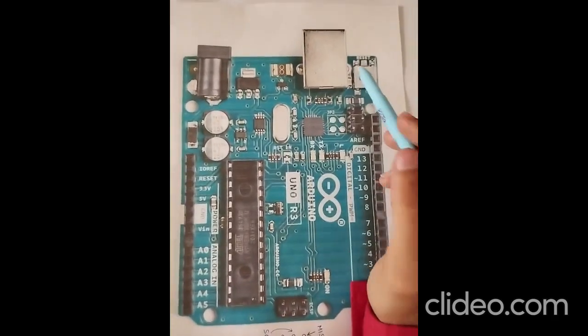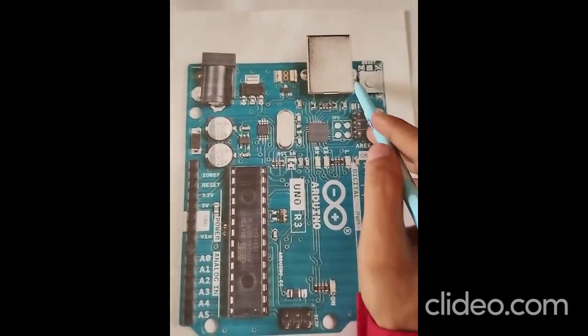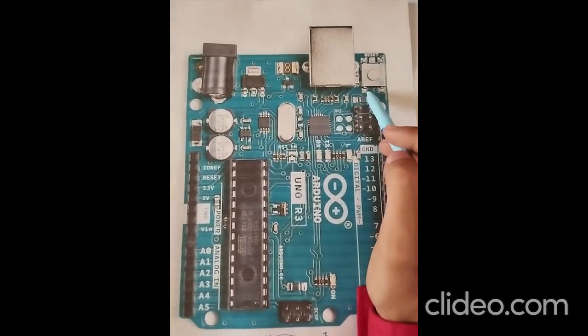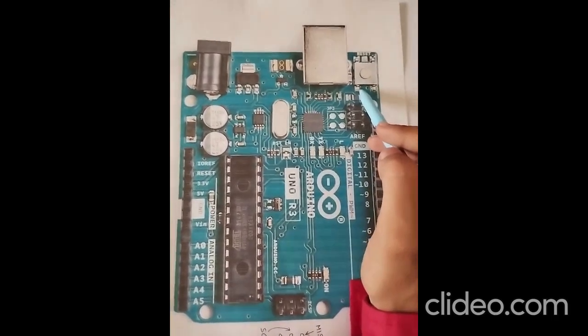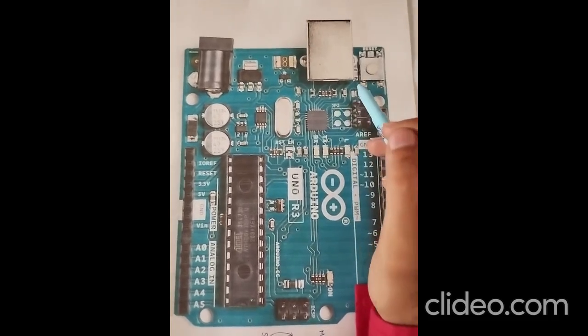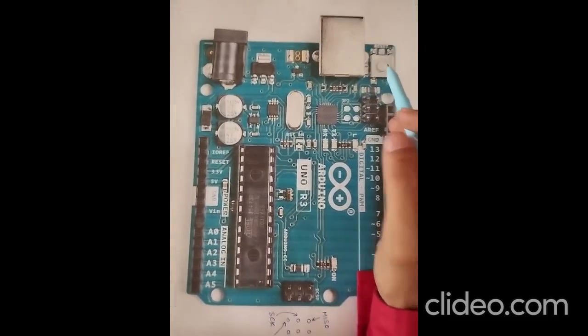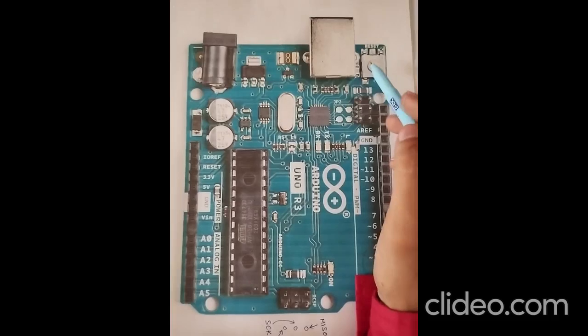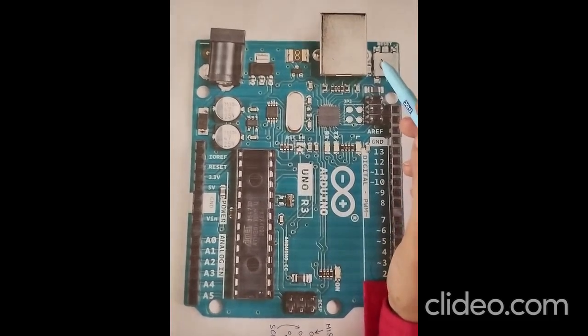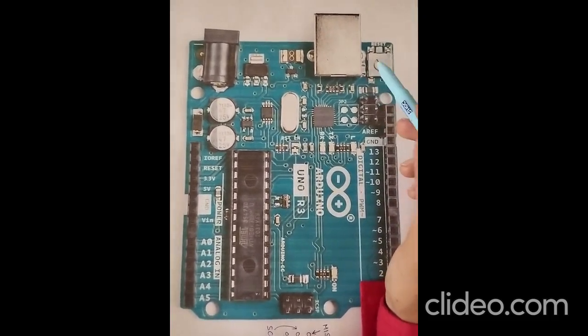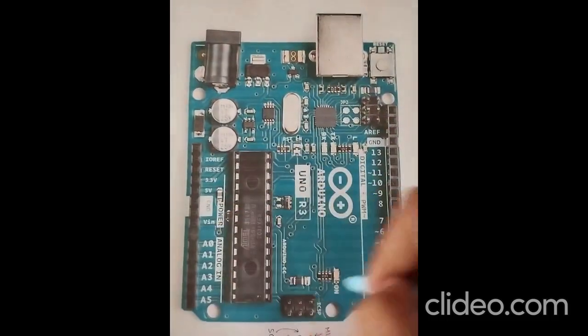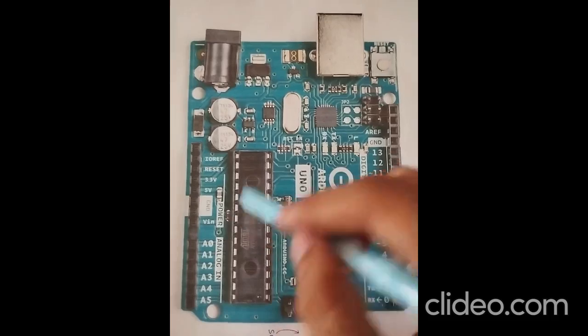Now let us discuss the function of various components. This button, as you can see here, is called the reset button. Whatever program is currently running in your microcontroller gets reset if you press this button. The program restarts from line number 1 of the code that you have written on your laptop, so the entire microcontroller gets reset, not just the chip.